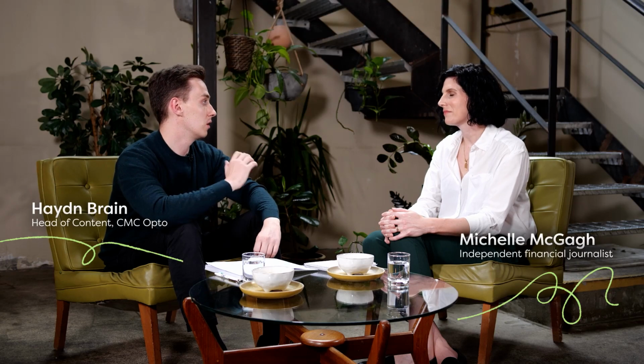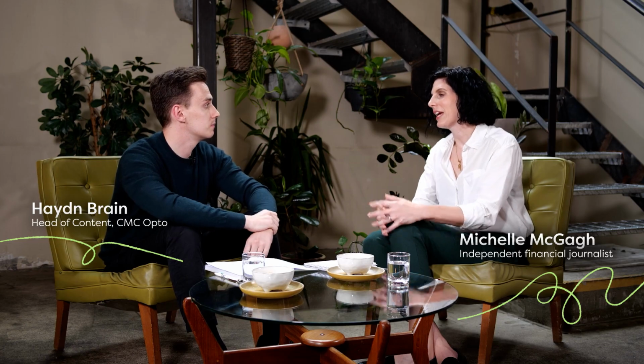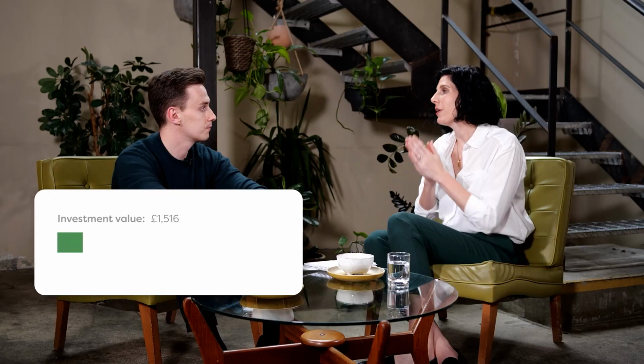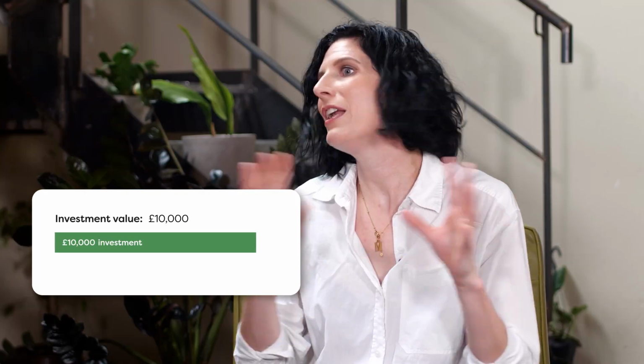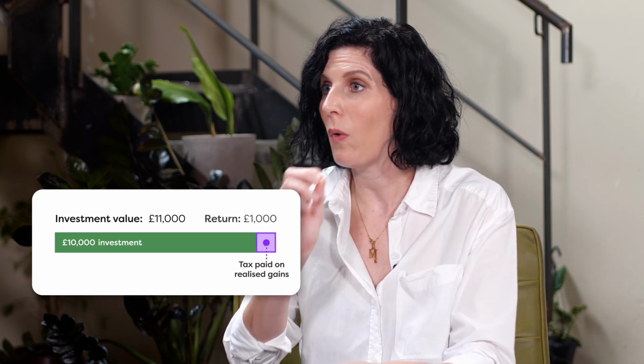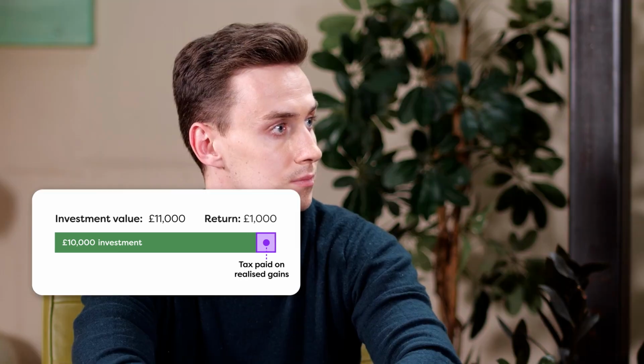Now let's talk about those taxes and when they apply and at what rate. Let's start with capital gains tax. Remember that CGT is only paid when you realise the gain. If you've invested £10,000 and over the year you've done really well on the stock market and got a 10% return, your pot is then £11,000. You don't pay capital gains on the entire £11,000. You only pay capital gains on that £1,000 of gain that you earned.